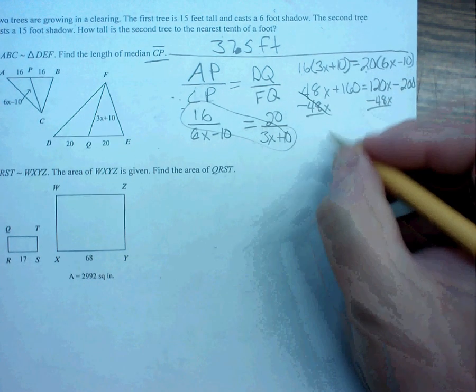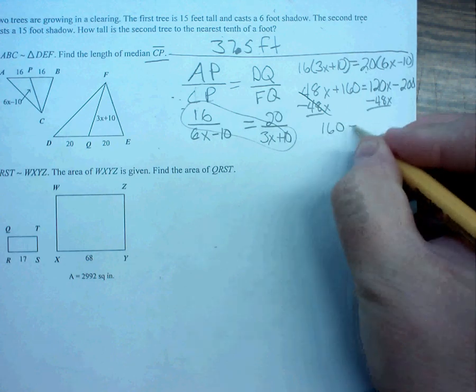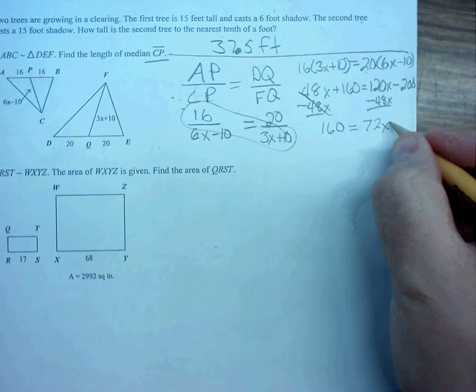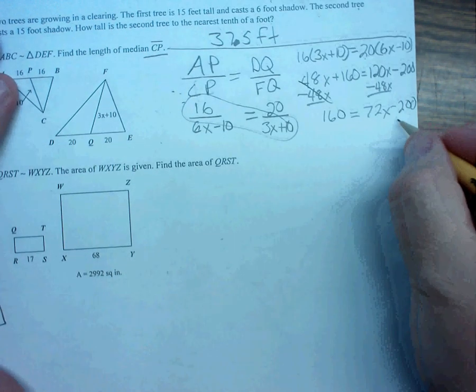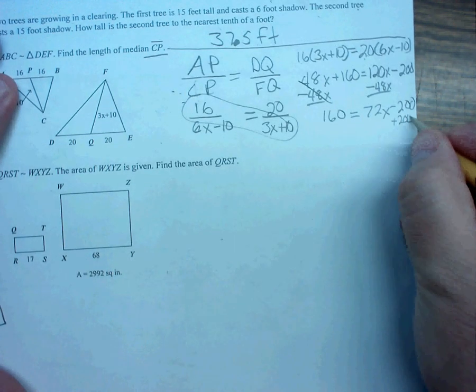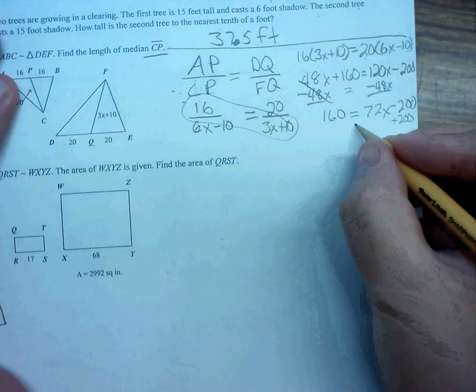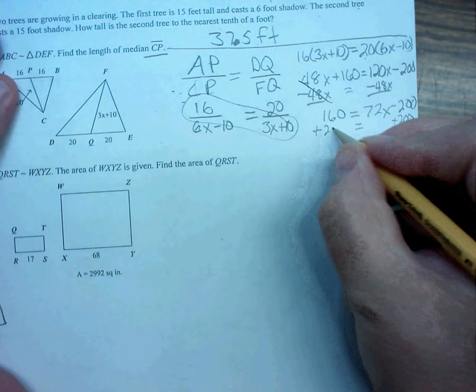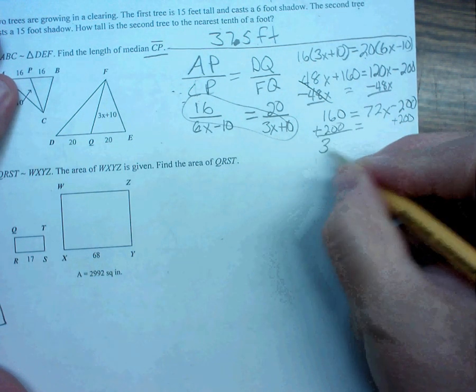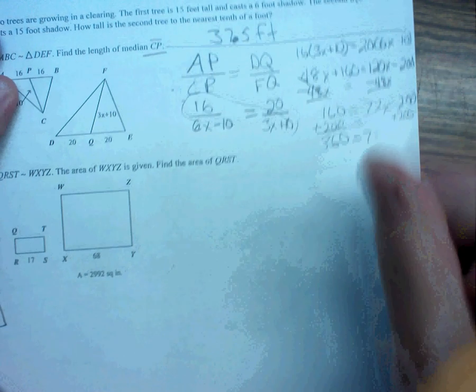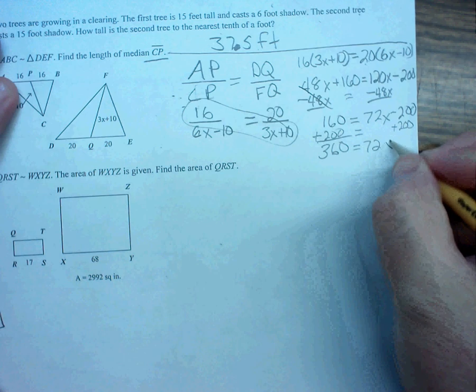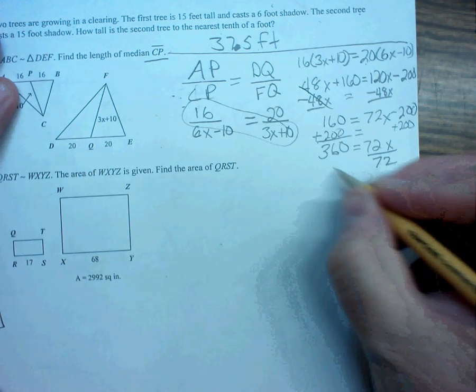So these cancel and I get 160 is equal to 72x minus 200. I'm going to add 200 on both sides. And I get 360 equals 72x. Divide both sides by 72.